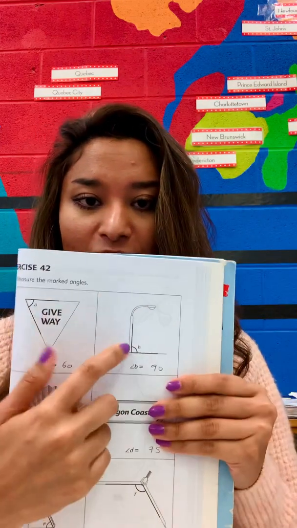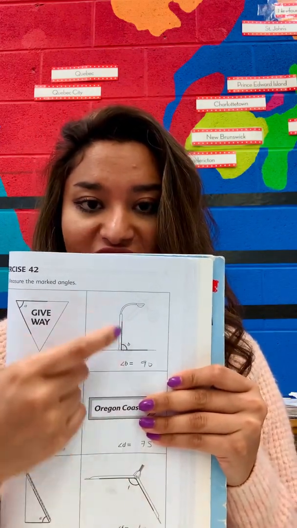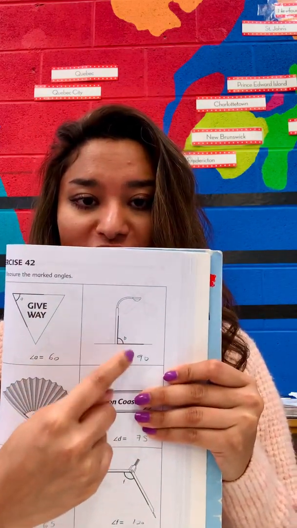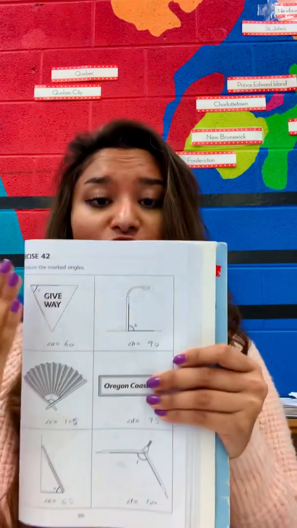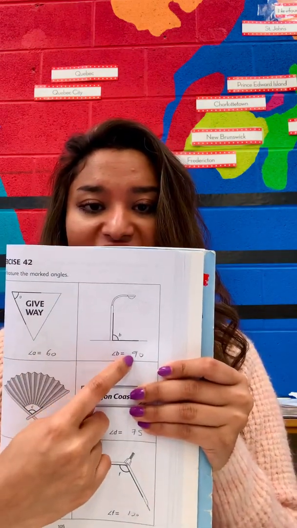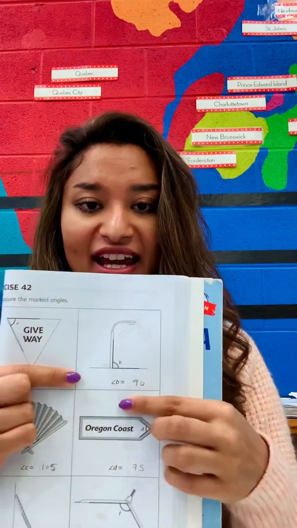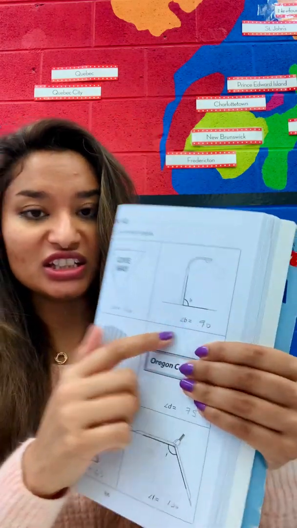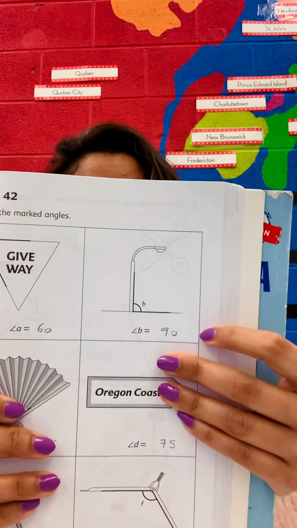So the right angle, which is right here, is 90 degrees. All you have to do is look at this angle, you don't even need to measure it. The right angle is the easiest. You know it's right up and across, it is 90. So angle B equals 90.